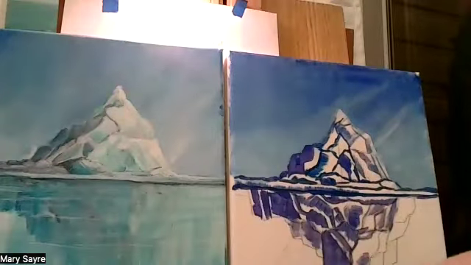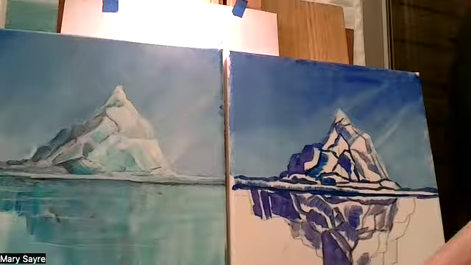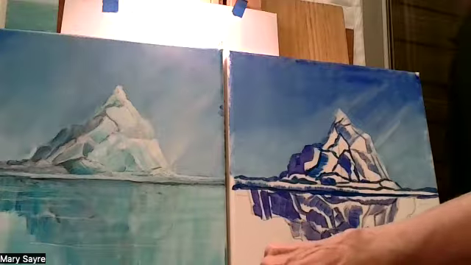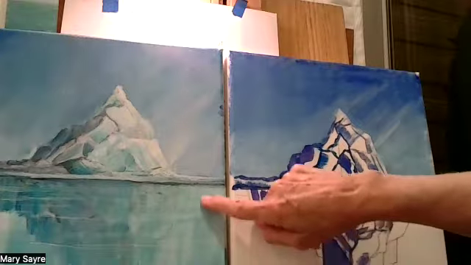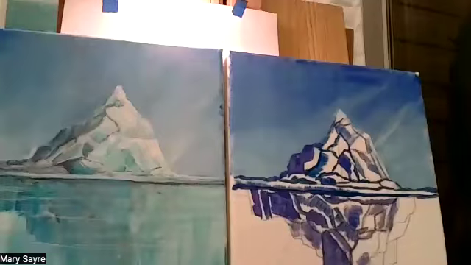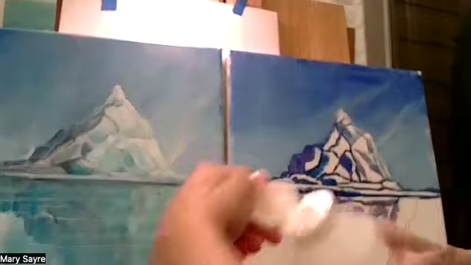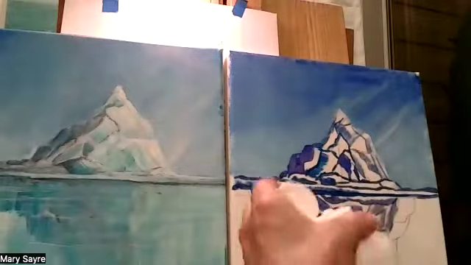So lay that next to your phthalo blue, which is really this color here. This is the phthalo blue. And we're going to put a little Liquitex on there for the flow.